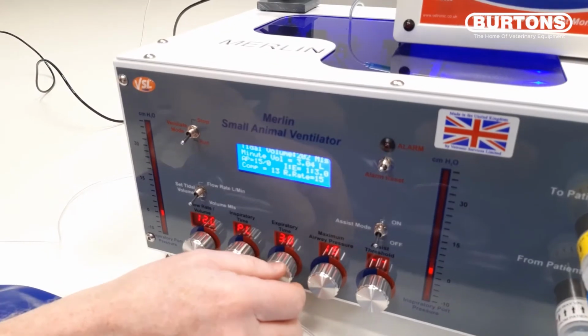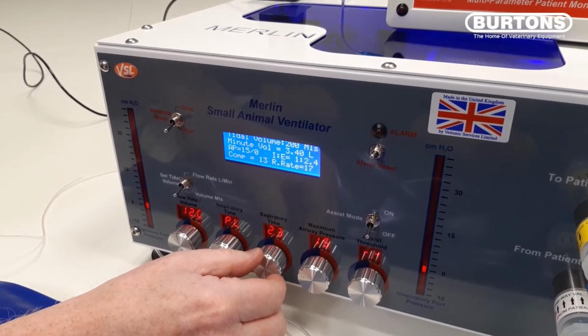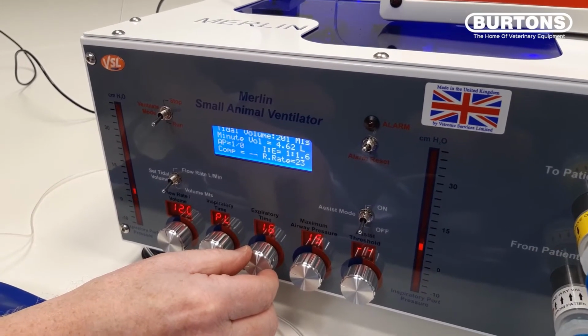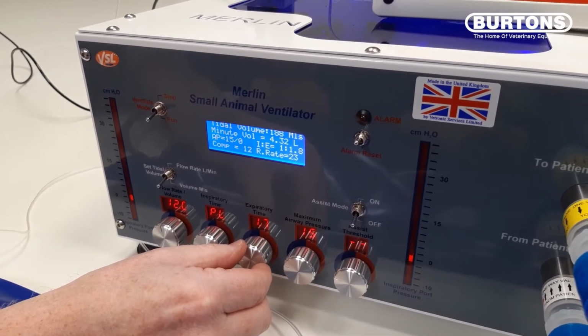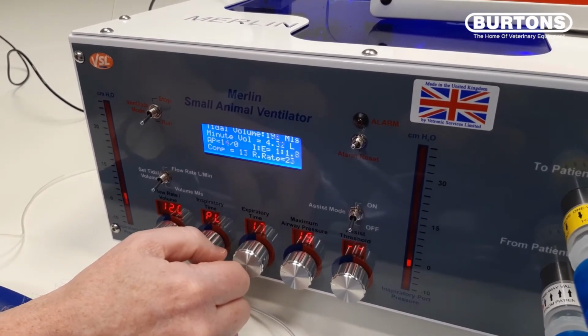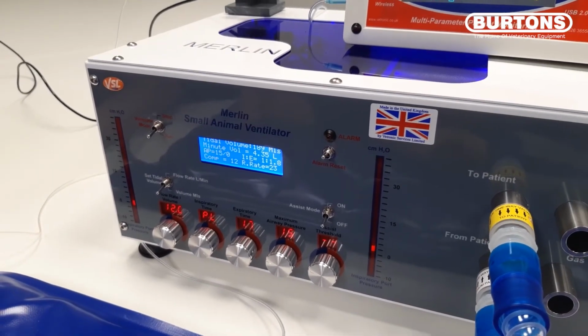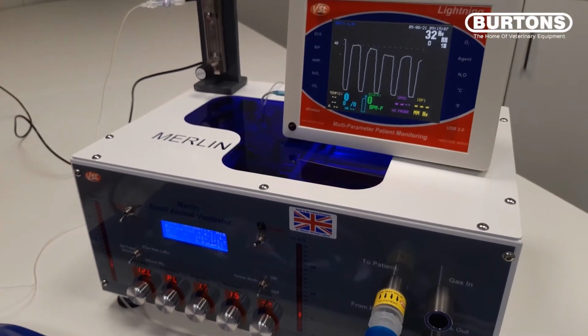We're going to change the expiratory time to turn this up to maybe 4 litres per minute or 4.5 litres per minute. Let's go to there, 22 breaths, 4.3 litres per minute. So we've increased our minute volume by approximately 33%, and we should start to see, as we can see on the screen, a reduction in our CO2 output.